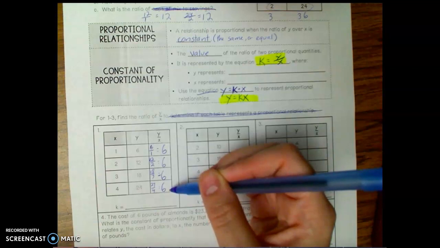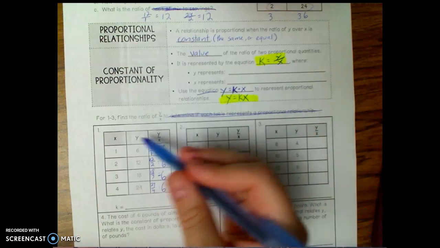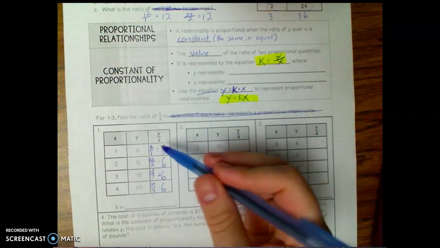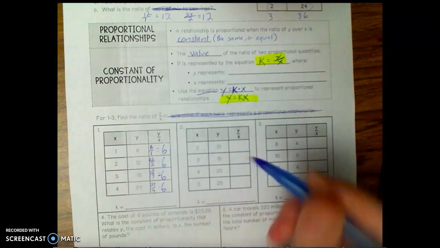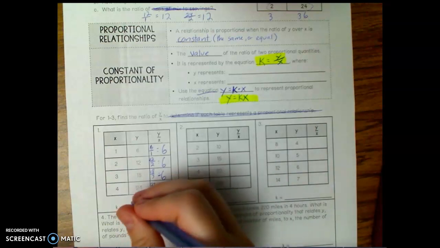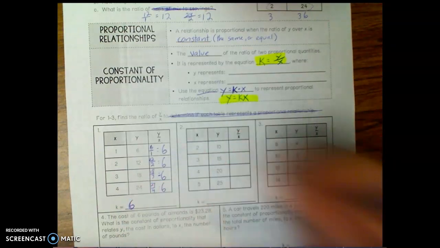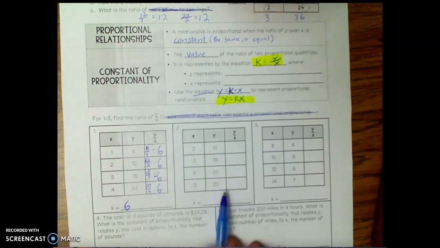They are constant. Because they are constant, this table represents a proportional relationship. So I'm going to go ahead and write my answer down here. The constant is 6. It worked. Try number 2 on your own.